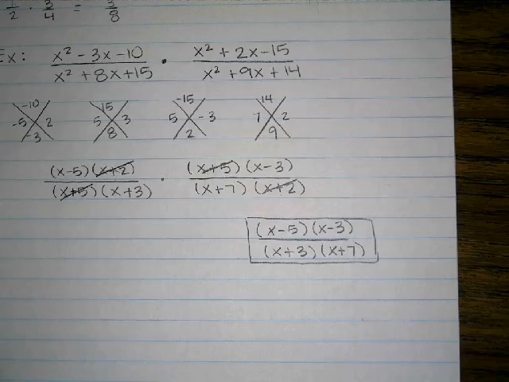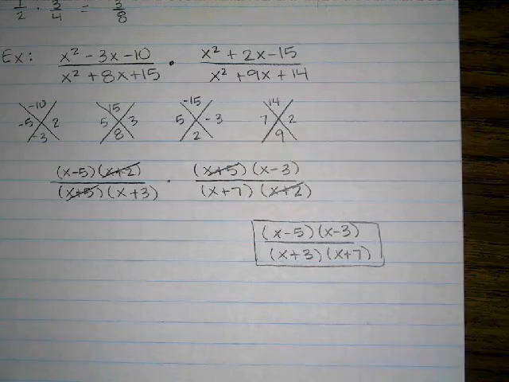That's all you got to do. So we're still factoring and canceling like we did yesterday. It's just a little bit more factoring. How do your brains feel? Yeah, real similar to yesterday.